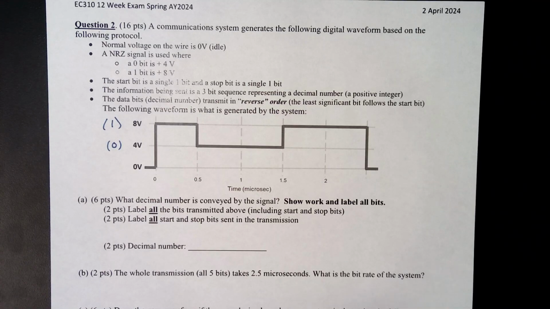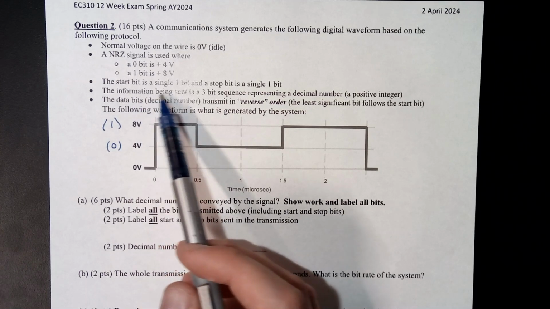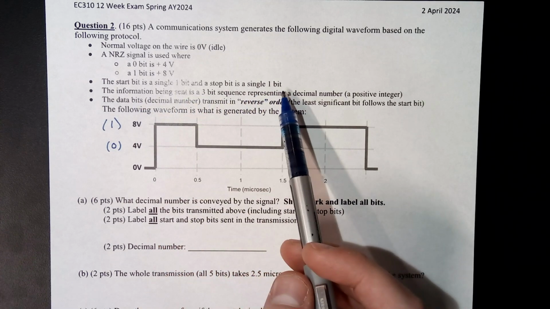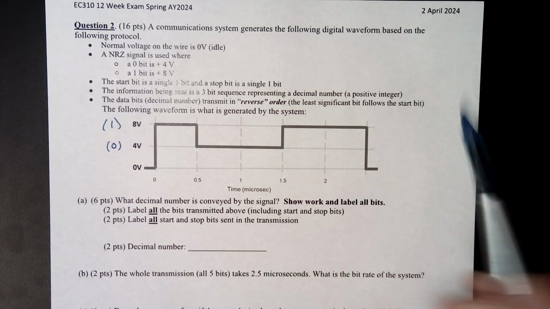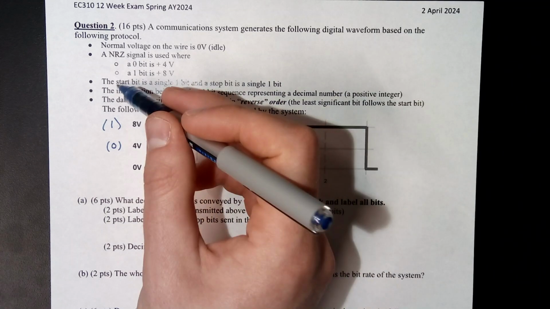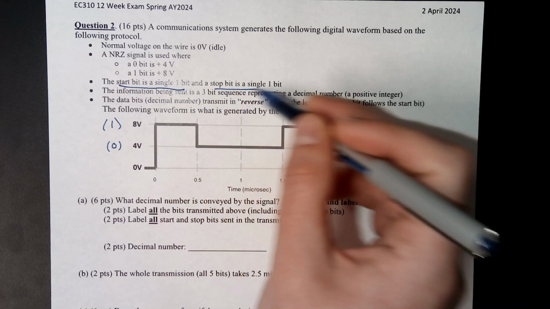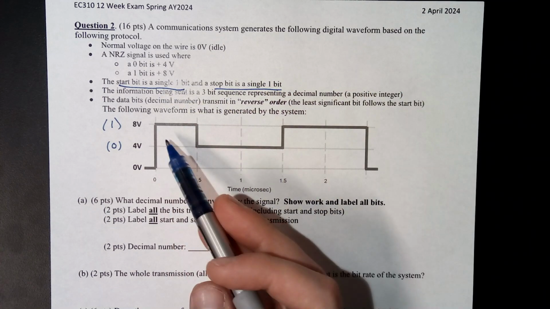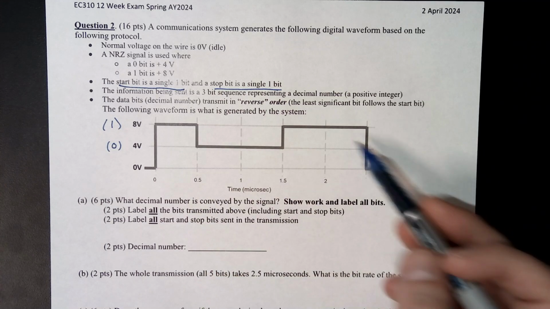This is not always going to be the case, like the return to 0 ones where you're looking for a shape. But for a non-return to 0 signal like this one, we can label the voltages as what the bit value is. And make sure you do that because we do switch it around on you. A start bit is a single 1 bit, and a stop bit is a single 1 bit. So we're going to see the same value, one start as a 1, and one stop as a 1. So we're going to have an 8 volt to start it, and an 8 volt to end it.